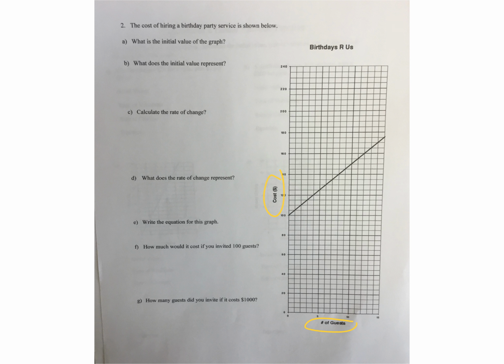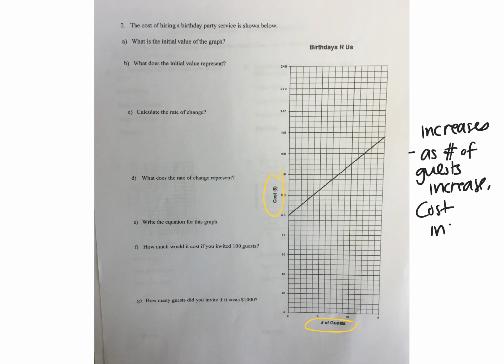As you have more guests, what happens to the cost? It increases. Okay, so you can even write a note there. Increases as number of guests increase, the cost increases. So it's important that you're able to interpret the graph.